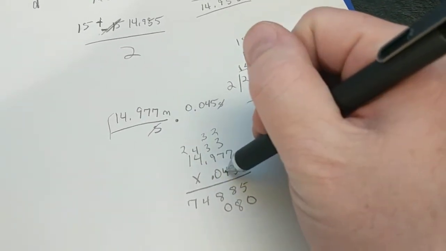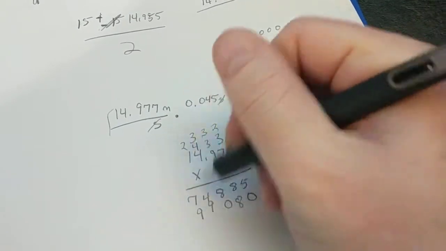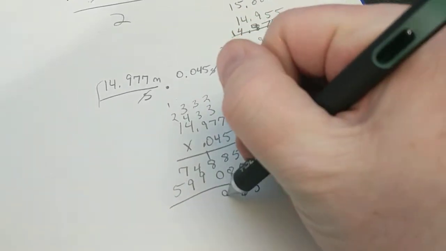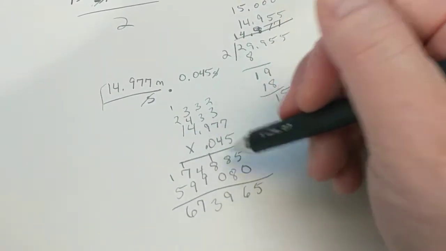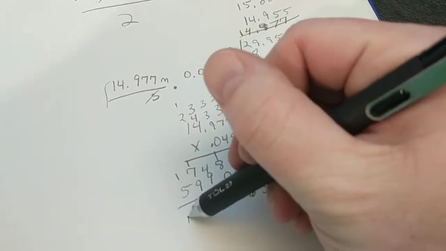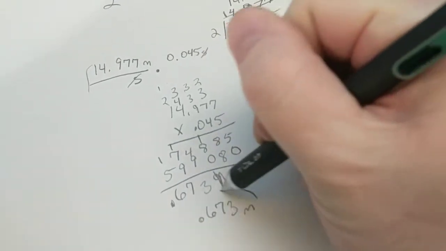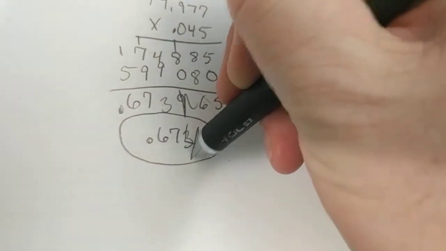9 times 4 is 36, 39, 16, 17, 18, 19, 4, 5. All right, so we've got 5, 16, 9, 13, 17, 6, and then 1, 2, 3, 4, 5, 6 decimal places. Let's round it off there. 0.673 meters. And let's look at our answers and see if we're close. So our options are, even with my rounding or whatever, really 0.674 meters. Oh, look, I forgot to round at the 9. 0.674 meters.